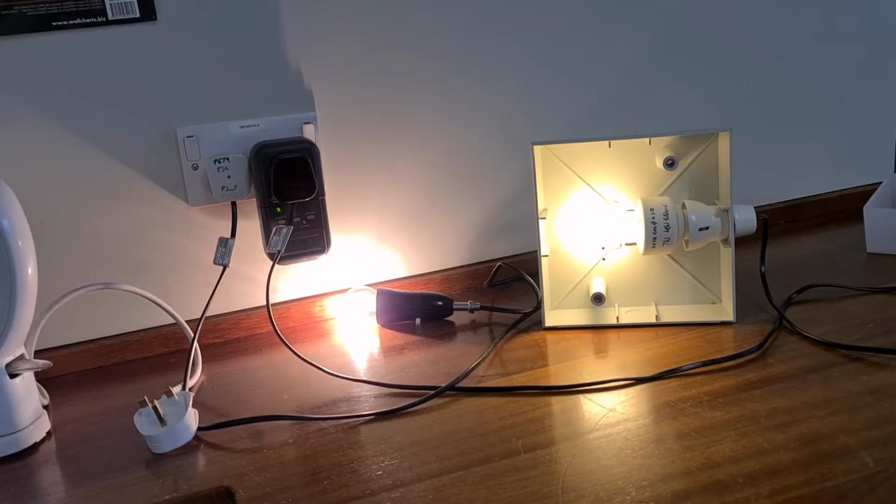So here I have two different types of bulb. The one on the left is the incandescent bulb that is running at about 40 watts. The one on the right is a fluorescent bulb, an energy-saving light bulb. Now they are both producing about the same amount of light. That means that the amount of energy being transferred in the form of light is about the same.